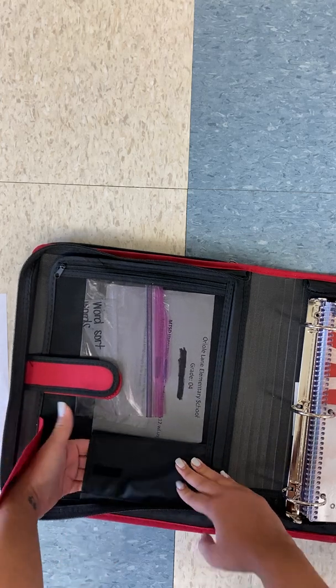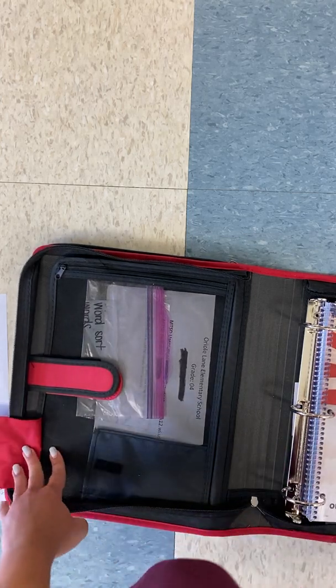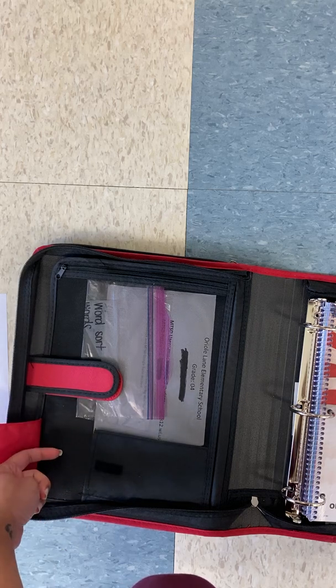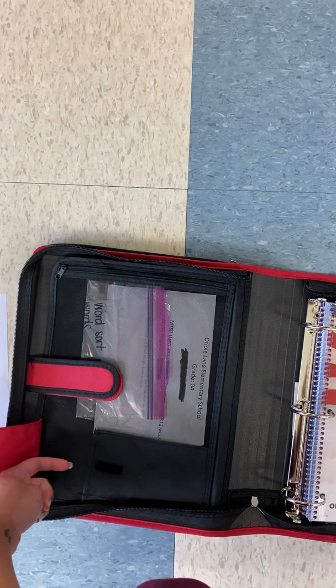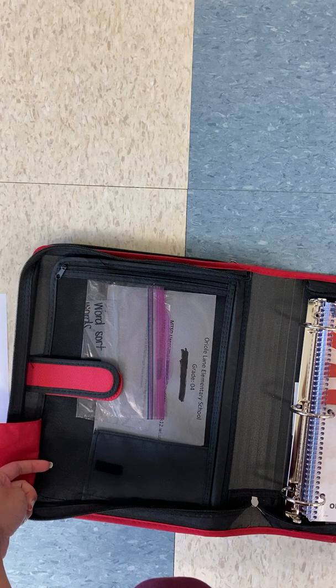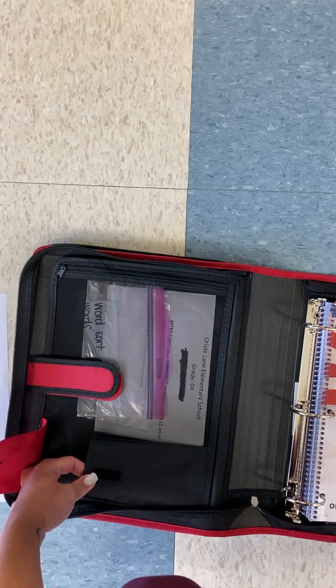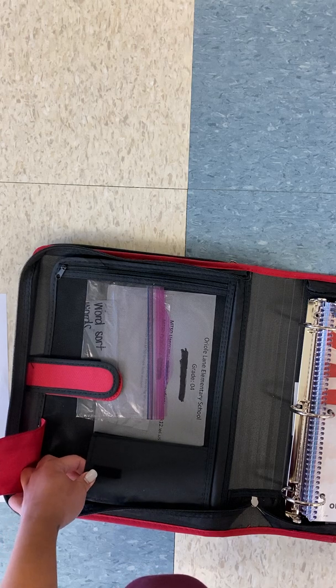This pocket here is a great place to store some of your writing utensils. I recommend placing a pencil, a pen, a highlighter, an eraser, and maybe a pair of scissors in here. We only want to pack the essentials.